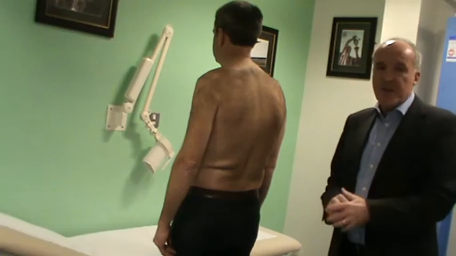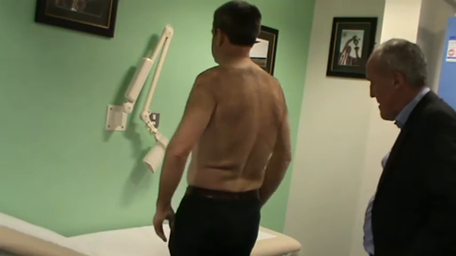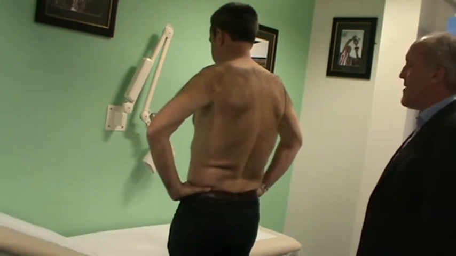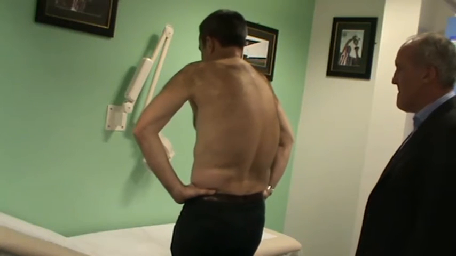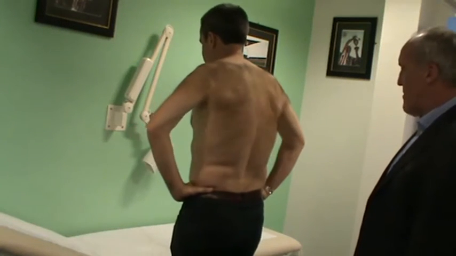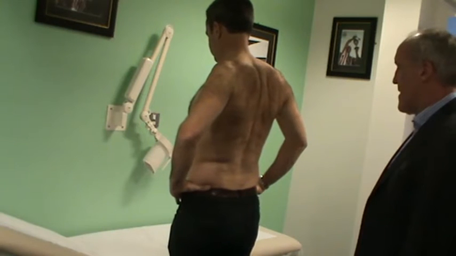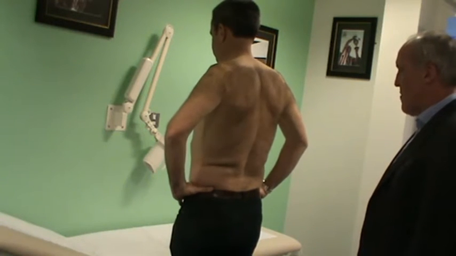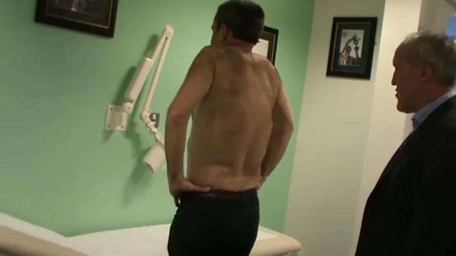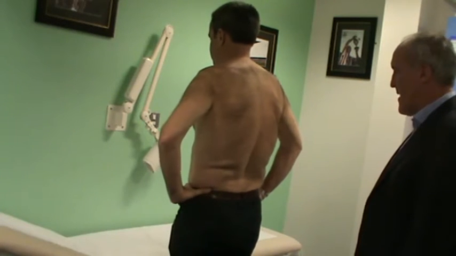Next, we'd assess this range of movement with the patient with his hands on his hips. So if you pop your hands on your hips, and if you would just shrug your shoulders forward, and shrug your shoulders back, that's fine. Shrug your shoulders up and shrug your shoulders down, that's fine.